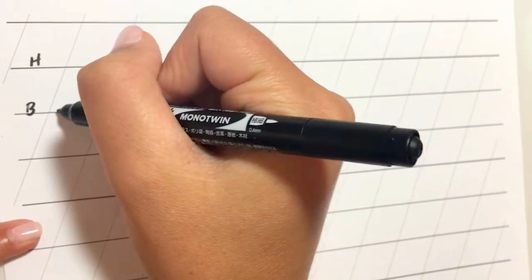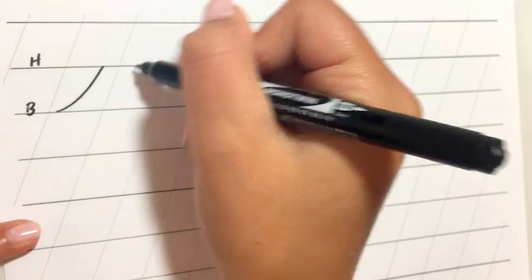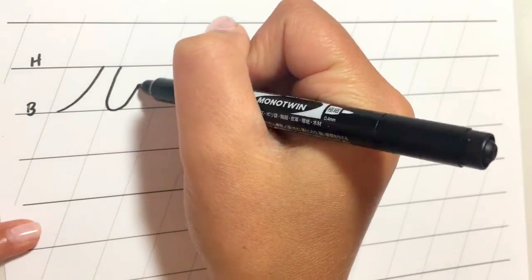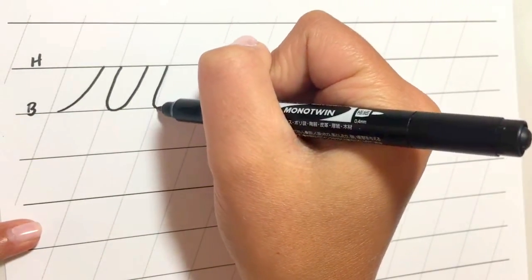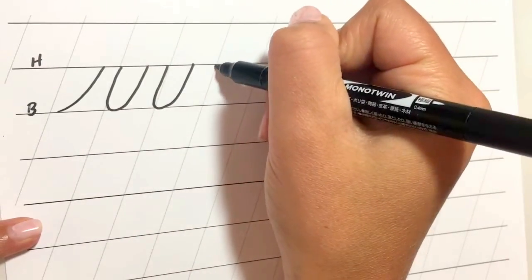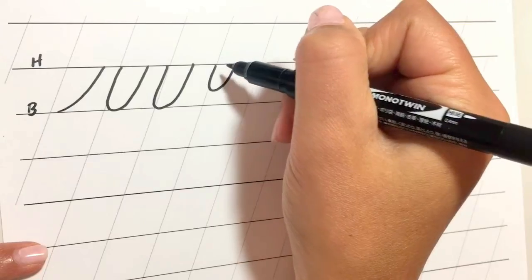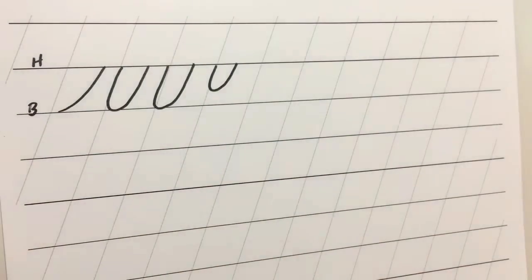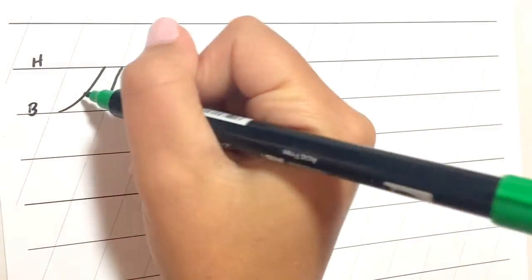And W is going to be exactly the same as the letter U, where we had entrance stroke and then 2 underturns, and then we're going to finish with that shape that we had in the V, so that smaller underturn.